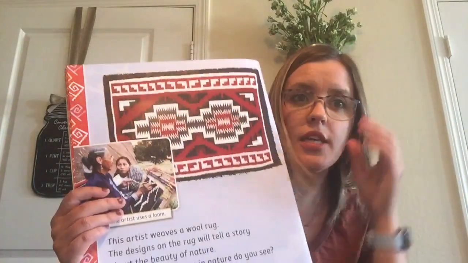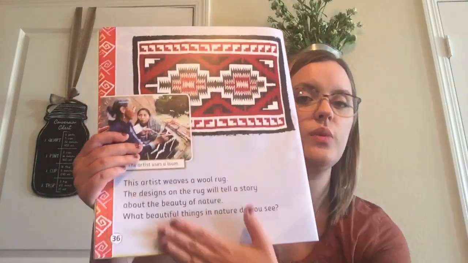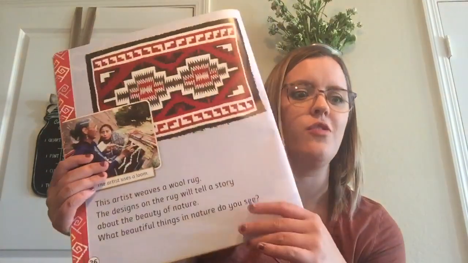So sometimes when we're reading, we're not quite sure if we understand something or we have some questions. We can always reread the text to find that information. Okay, so that's a really good strategy to use when you're reading.